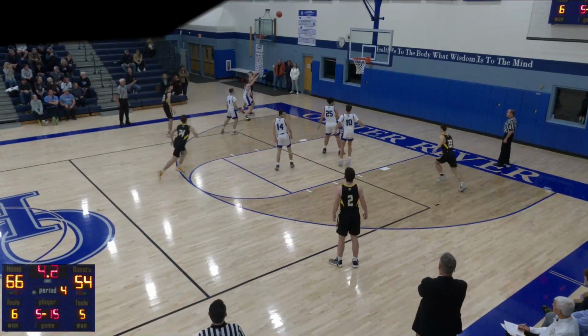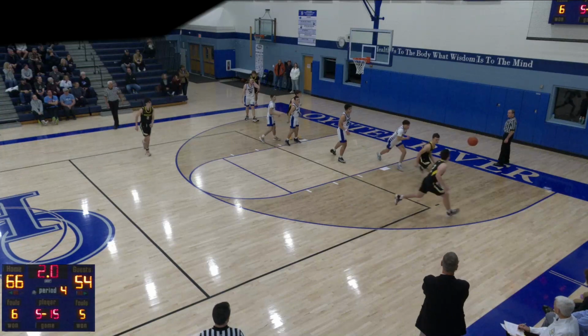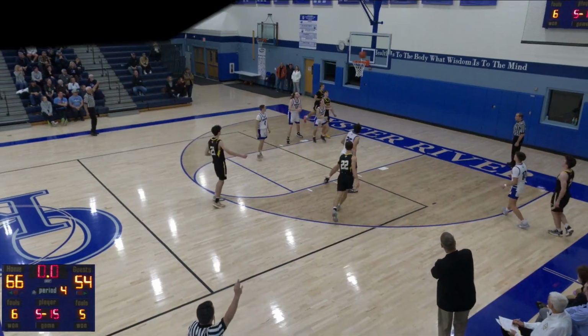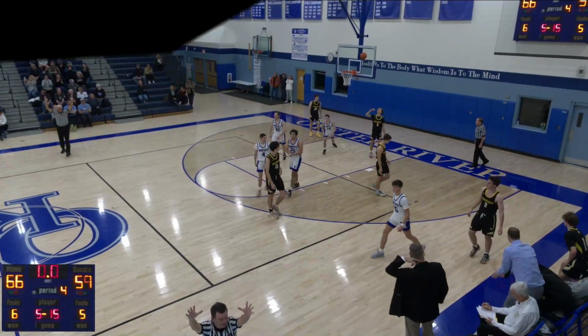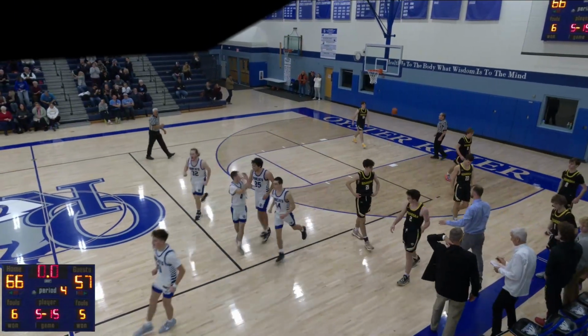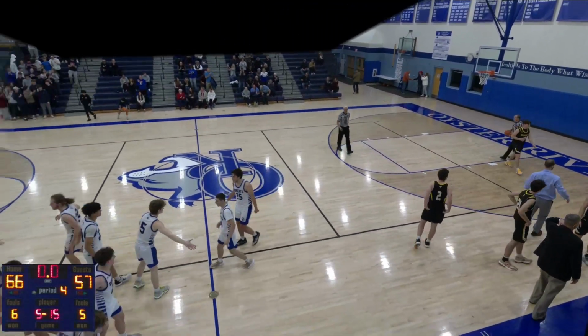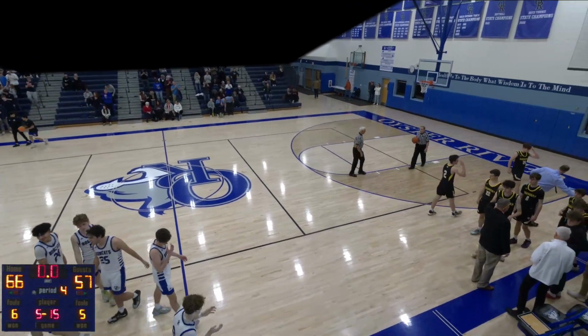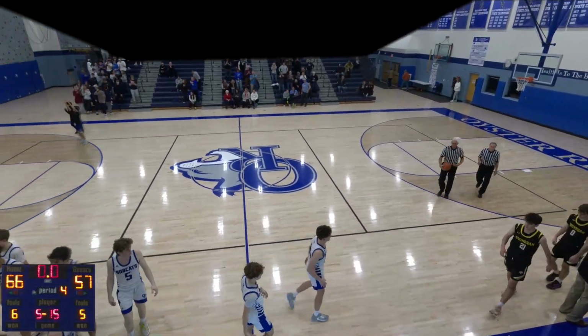Time expiring, 5, and the shot goes up, no good. Keeps it in, last shot, and he hits the buzzer beater, but that's not going to do anything. As the Oyster River Bobcats take down Souhegan Sabres on opening night, and they get their first win of the season.